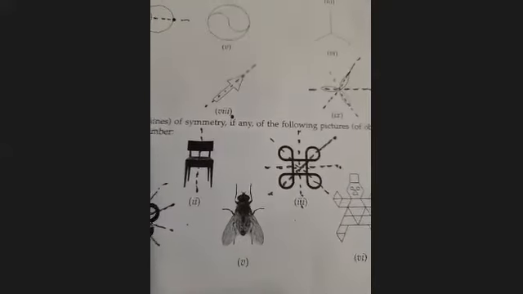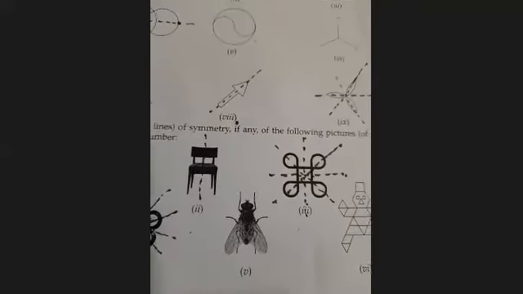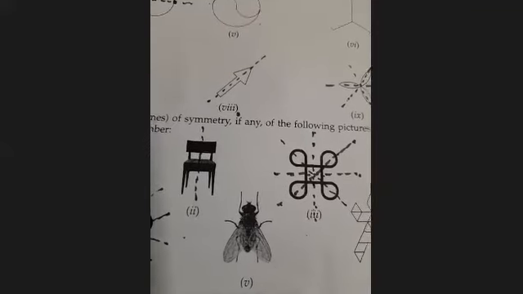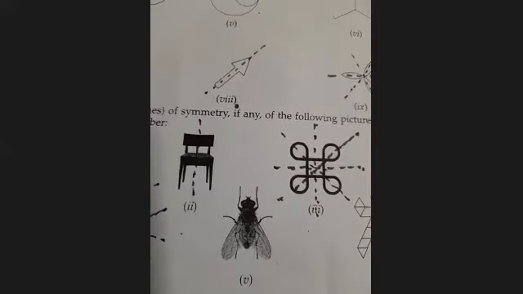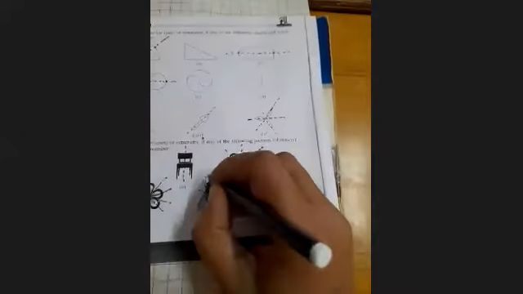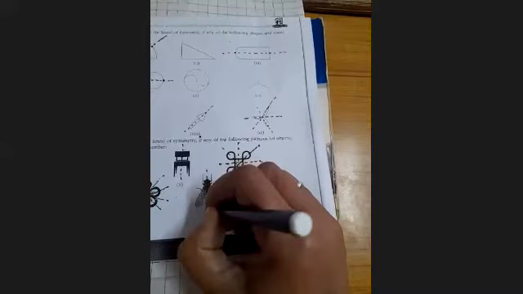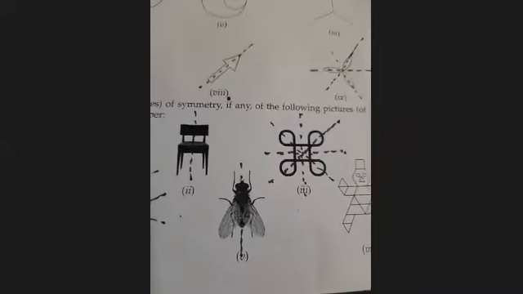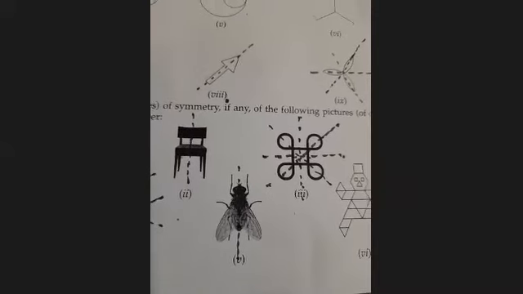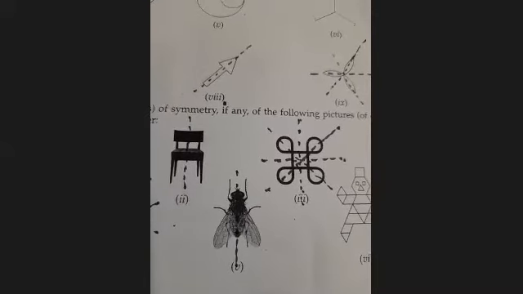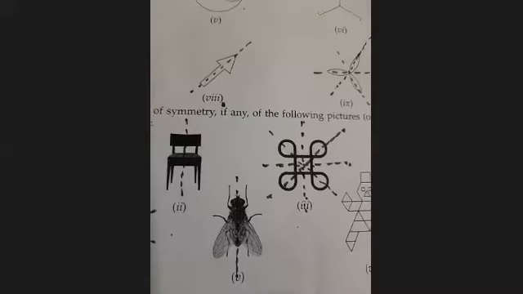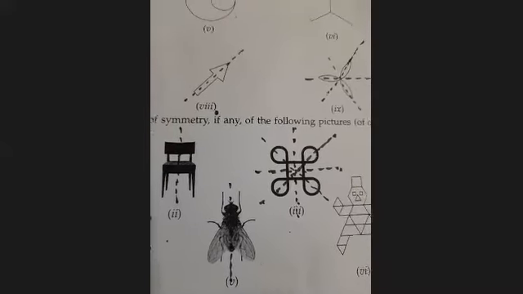Next is the fifth part. Now divide this picture into 2 equal parts. So the fifth figure has only 1 line of symmetry.